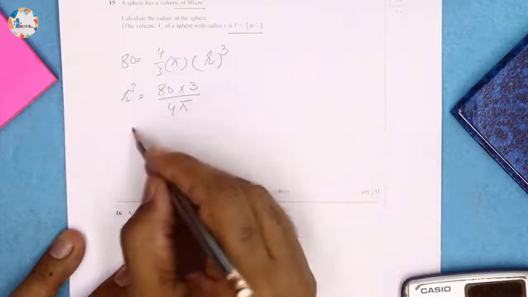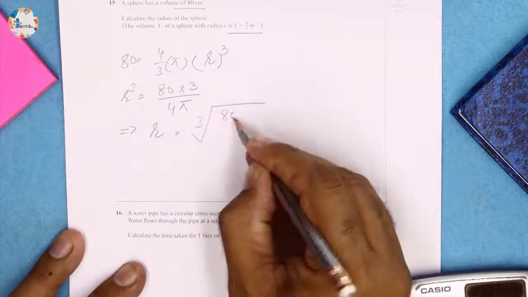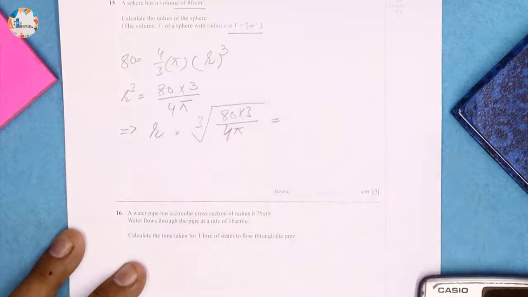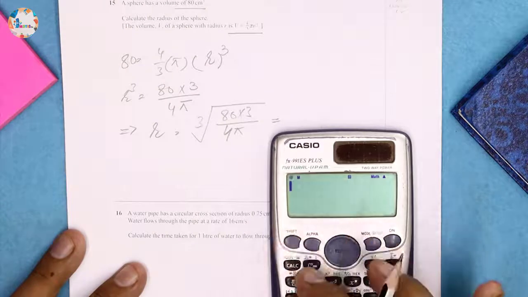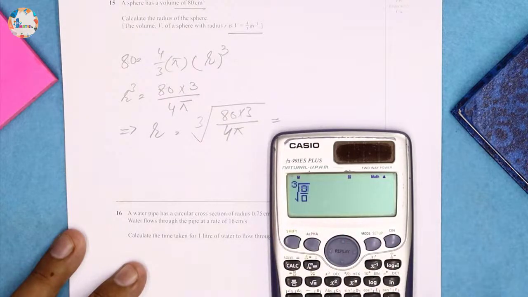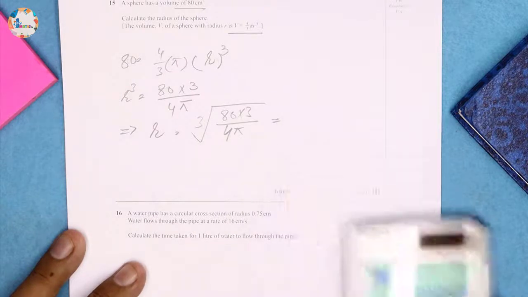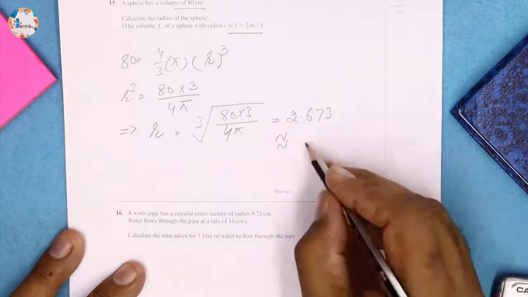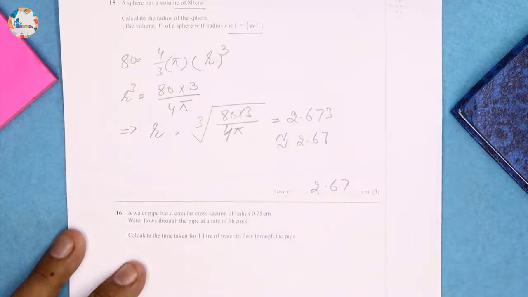And to calculate the value of r, this implies r will be equal to the cube root of 80 times 3 divided by 4 pi, and for this we can use a calculator. This will be the cube root, and the fraction 80 multiplied by 3 over 4 pi, and this will result in 2.673, so approximately equal to 2.67 centimeters will be the radius.